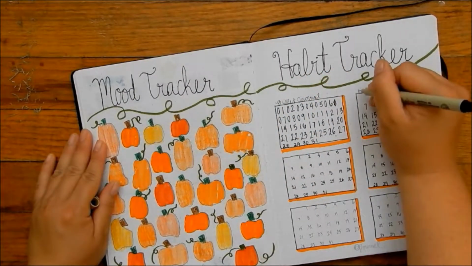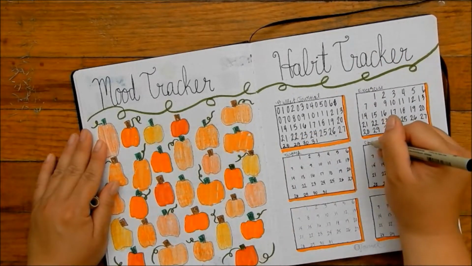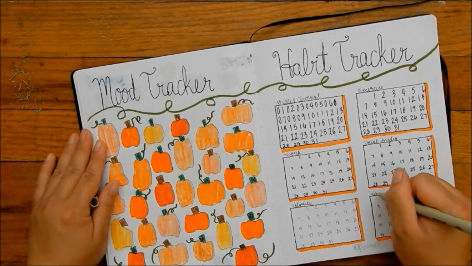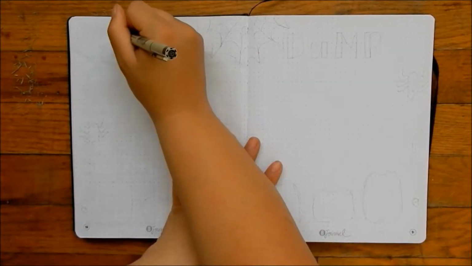I only chose to do 6 habit trackers because I did, I think, 8 in the last one, and I just couldn't keep track of it all. It was just too much. And then I had an extra one last month and I didn't use it. So we'll see how I do then.